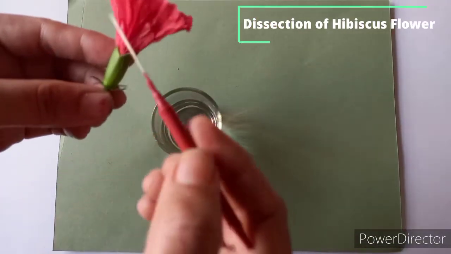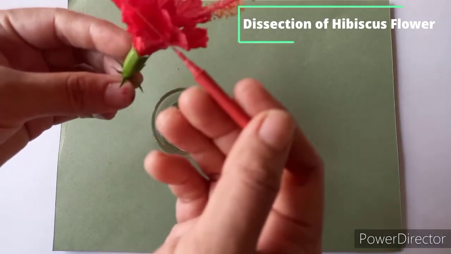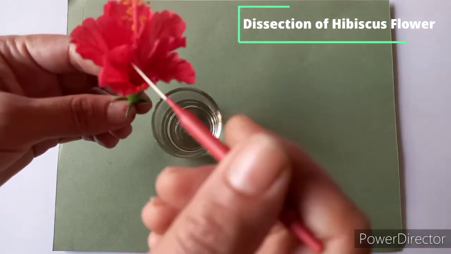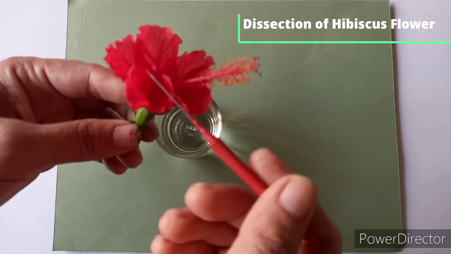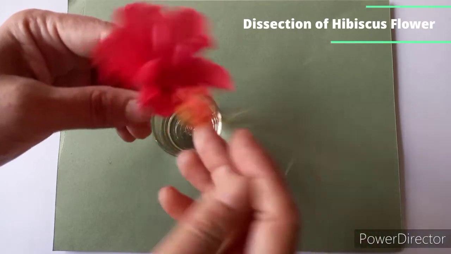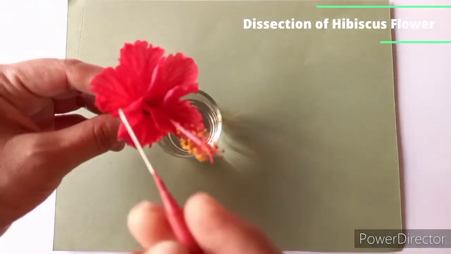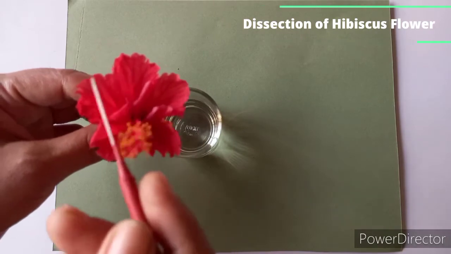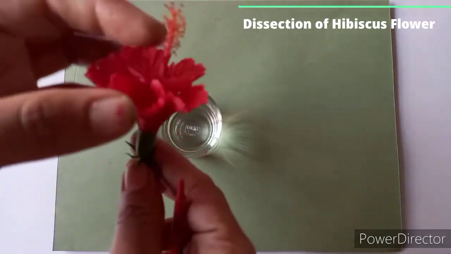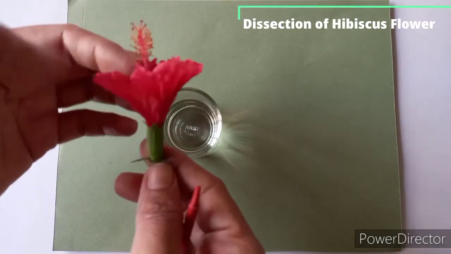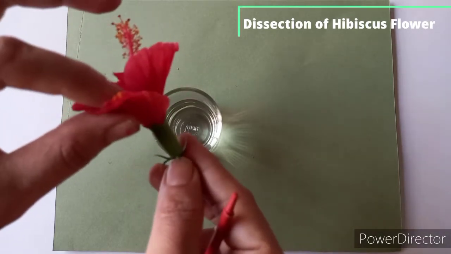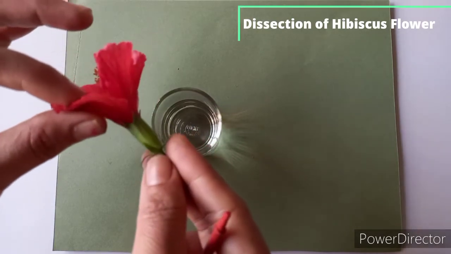Then if you observe this corolla, here 5 petals are there. They are arranged in a whorl, together called corolla, and single one is petal. So you can see here 5 petals, so it is polypetalous, and the flower is large and showy. You can see red color flower with twisted estivation. As all 5 petals remain free but create an overlapping arrangement at the margin, you can see here they are overlapping with each other. So this kind of estivation is called twisted estivation.